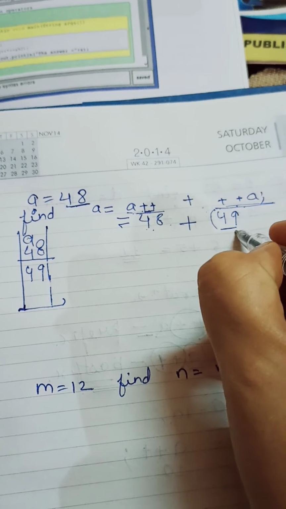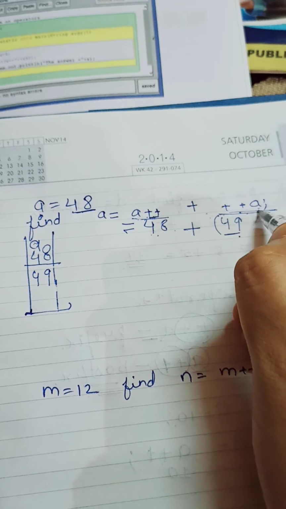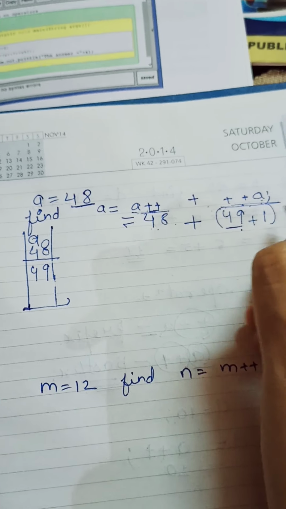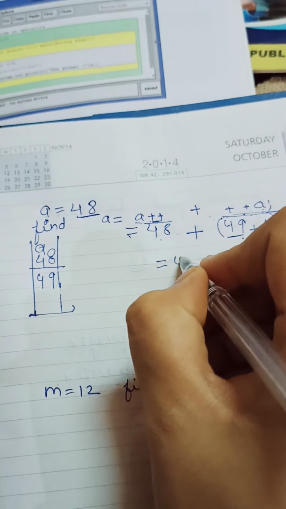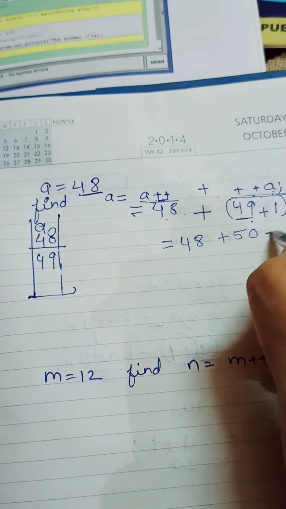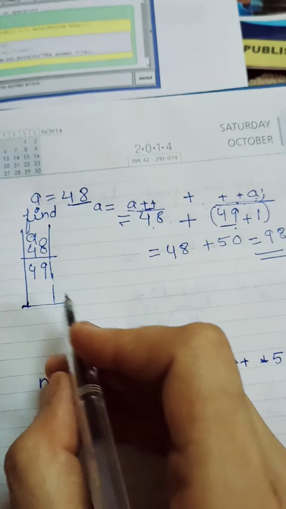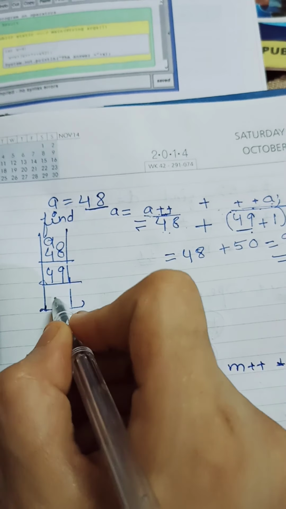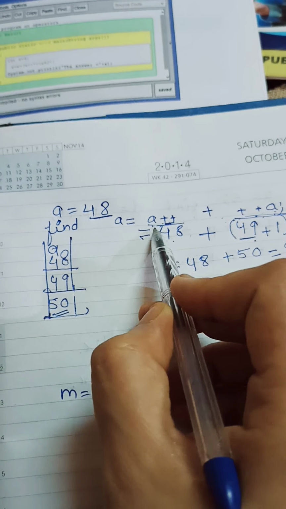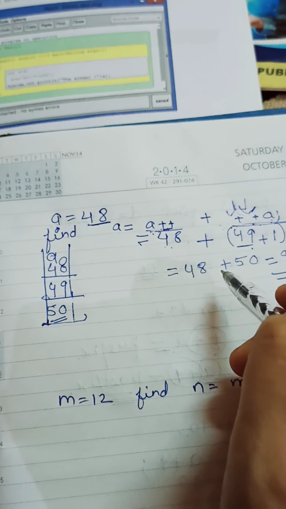Now I will implement this plus plus a. That means we are going to increment the value of a again, because here is a prefix expression. So 49 plus 1 will be 50. So 48 plus 50 is equal to 98. So this is my answer. And the new value of a is 50. Why? Because the postfix was implemented here, and here only then the prefix was implemented.